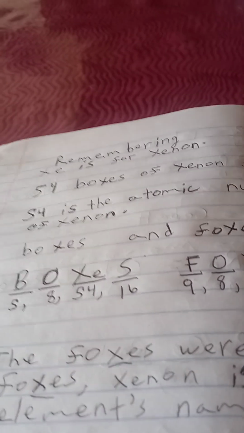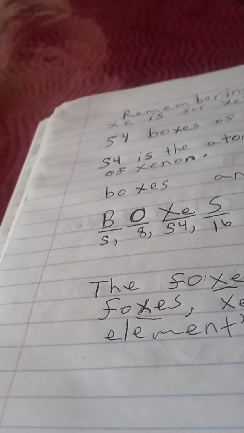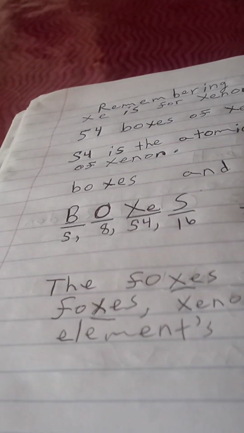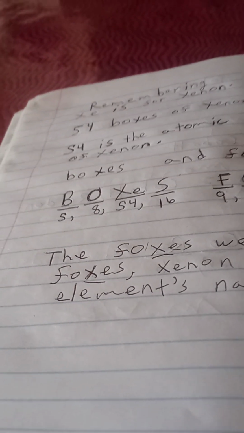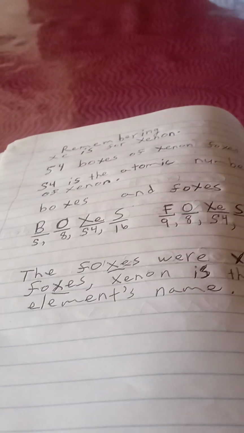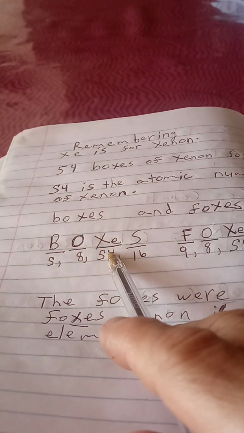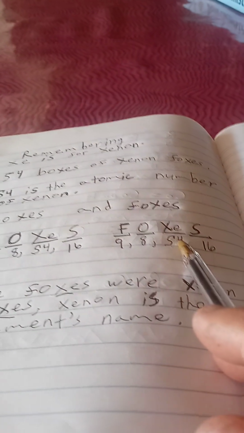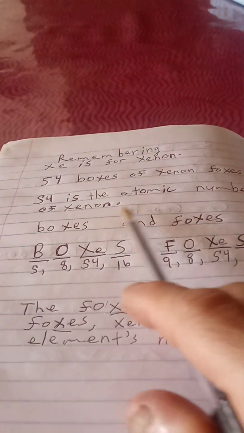A good method, right? So remember that. If you want to use this method of mine, go ahead. This is a good way to remember that XE is for xenon and 54 is the atomic number. Boxes, so you got it? Boxes and foxes have the XE in both of them. See it? 54 boxes of xenon foxes.